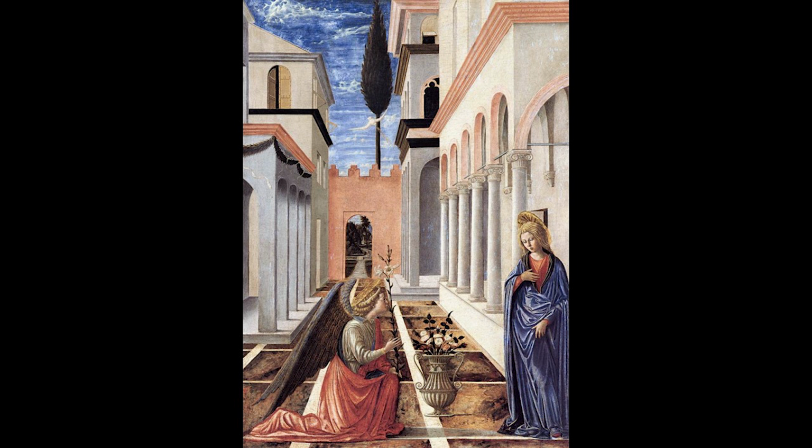And after the discovery, we get these delightful pictures. This one's by Fra Carnevale, the Annunciation, and you can see, all the perspective is just lovely and harmonious and beautifully, correctly done. This hadn't been discovered earlier, I think partly because there wasn't as much need for it.